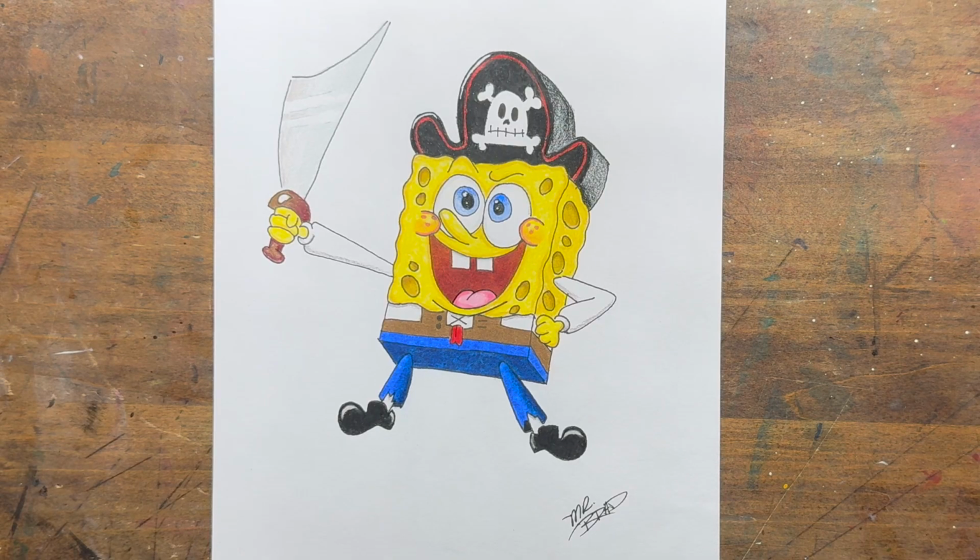There's a new movie out if you're watching this in December of 2025. And we're going to do our version of SpongeBob as a swashbuckling pirate. So if you want to draw along, grab a piece of paper and a pencil and let's go to the drawing board.